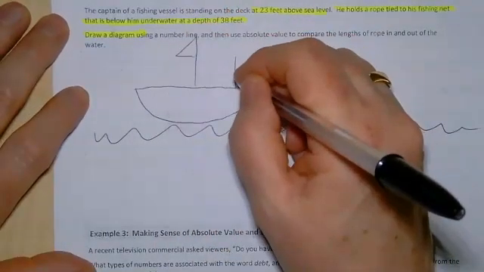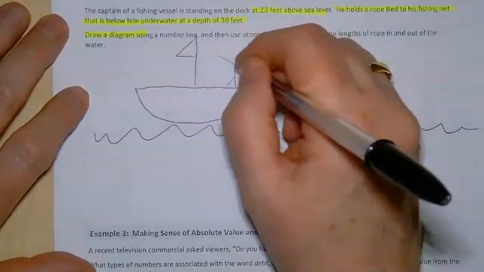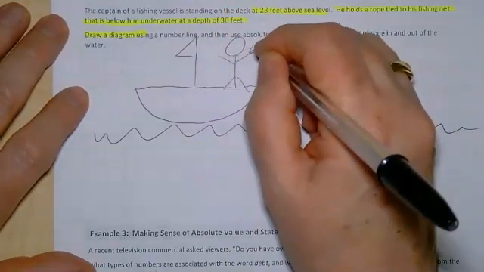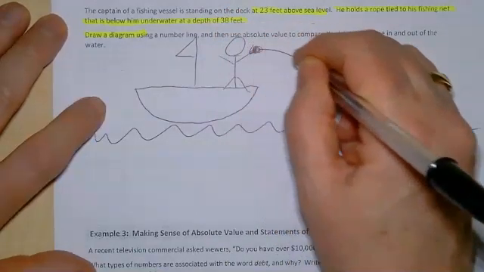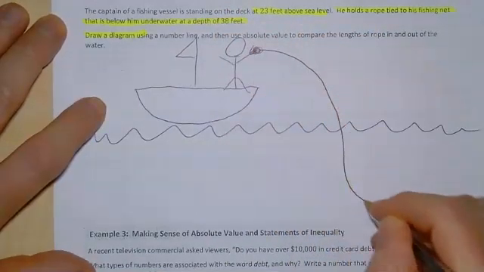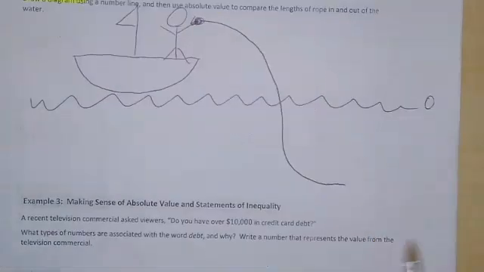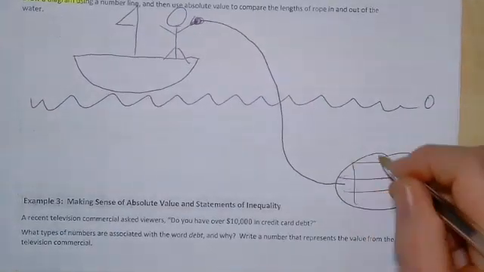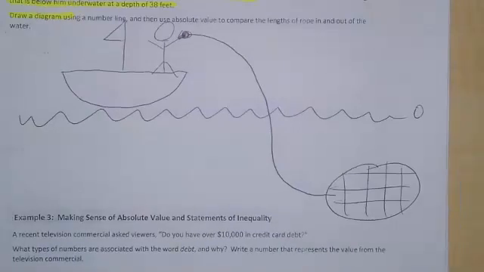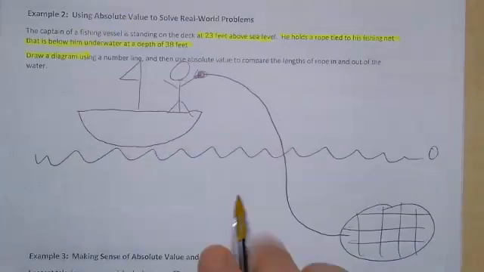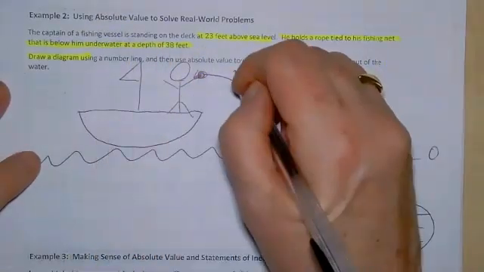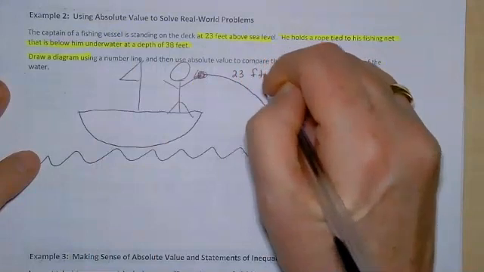Here's my captain standing on the ship. And in his hand, he's holding a rope. And the rope is going down. And then they said it goes below water to a net. Okay. So it says the fishing vessel, he's on the deck. This is 23 feet above sea level.